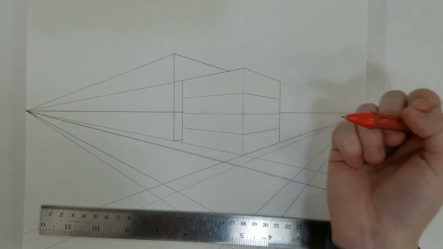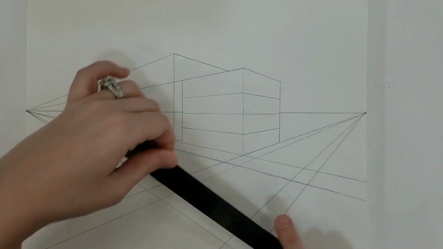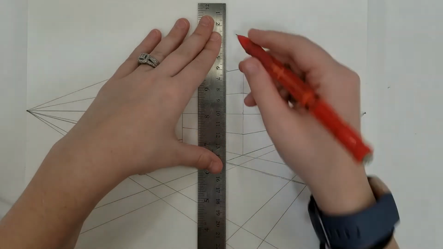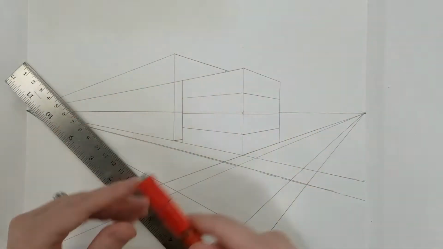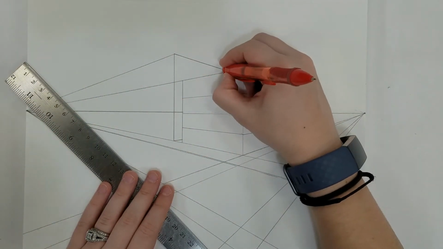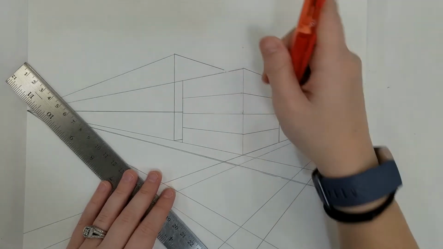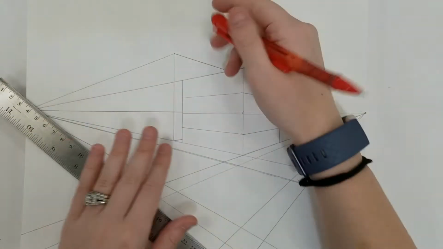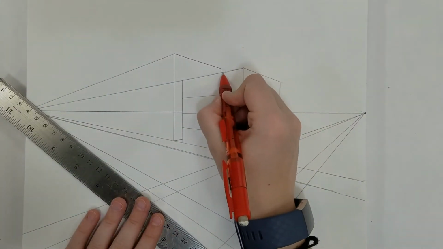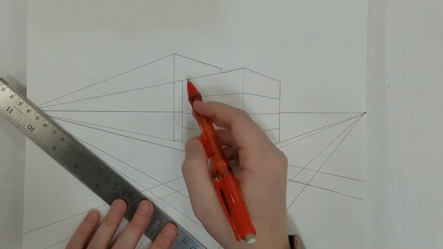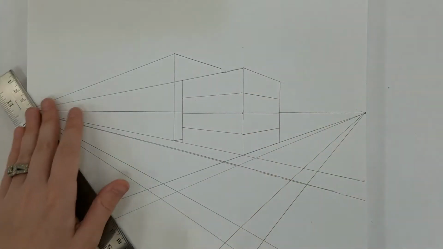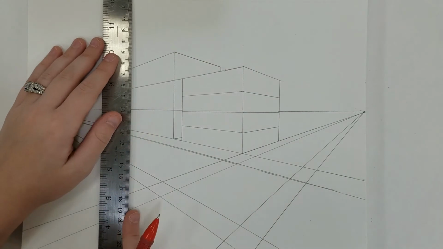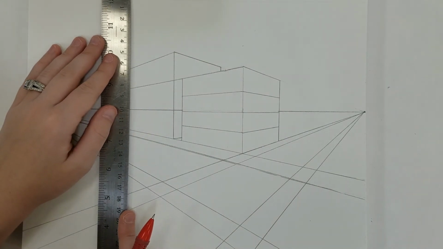So that might be a little bit big. I'm gonna cut it off a little bit here, adding a vertical line. There we go. Yeah, maybe a little farther. Okay, remember objects get smaller, so I want to make sure that this actually made sense with this side here. Okay, so now I've got to add another vertical line to this side so I can finish out the edge of this building.